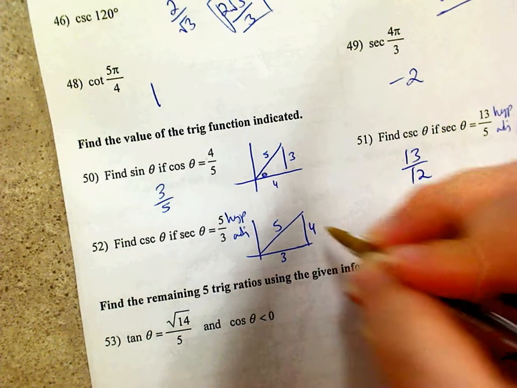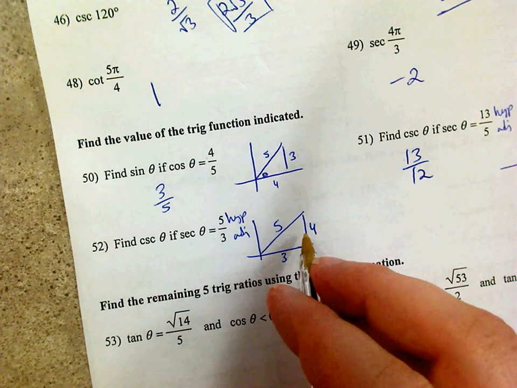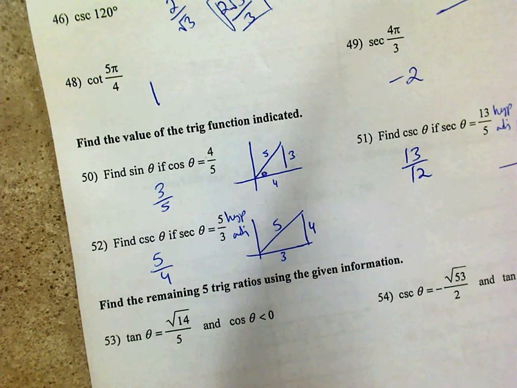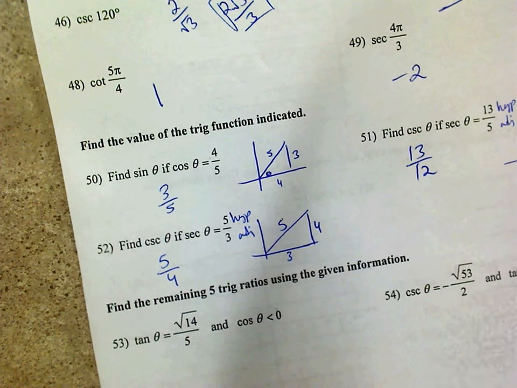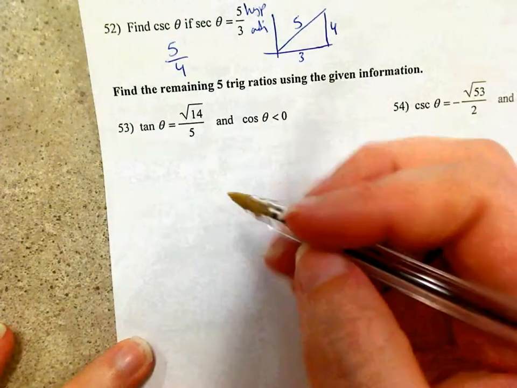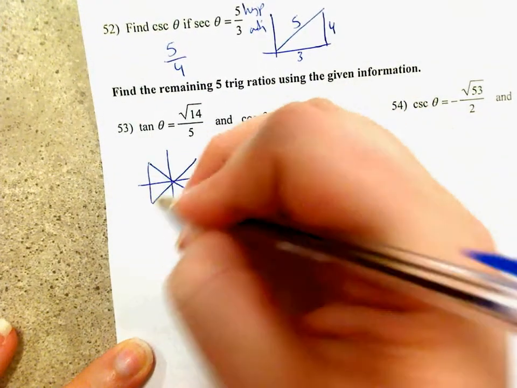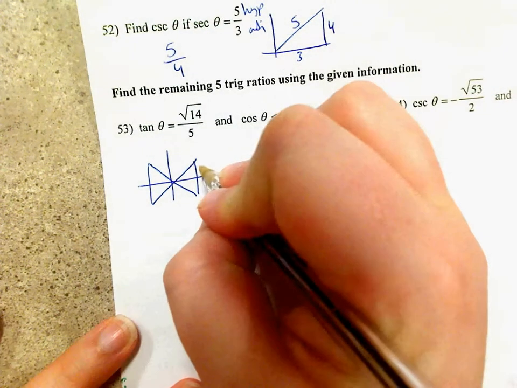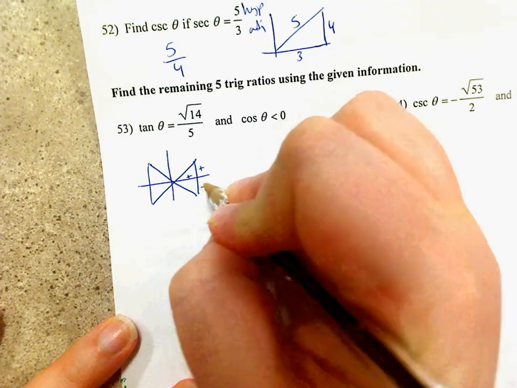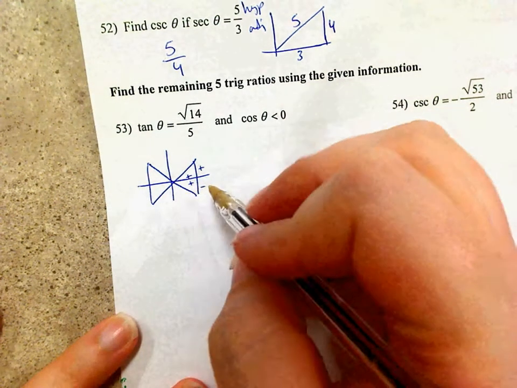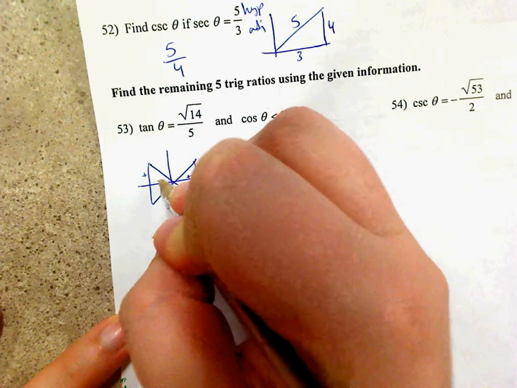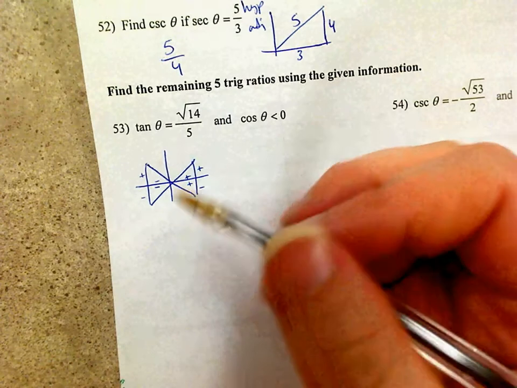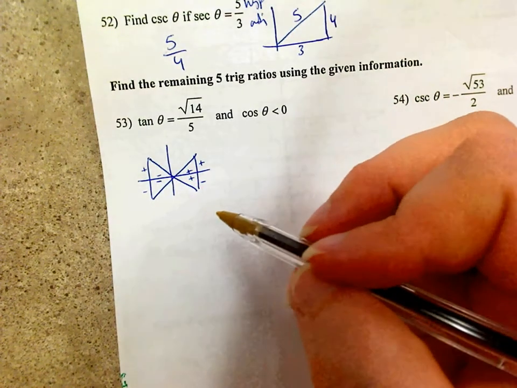Okay, find the remaining 5 trig ratios using the given information. Well, here's what I know. Tangent right here is positive. Tangent is opposite over adjacent. Opposite is positive, adjacent is positive. Opposite is negative, adjacent is positive. Opposite is positive, adjacent is negative. Opposite is negative, adjacent is negative. Tangent is only positive when opposite and adjacent are both the same sign. So I'm thinking here and here is only whenever opposite over adjacent simplifies to a positive. So not there and not there.